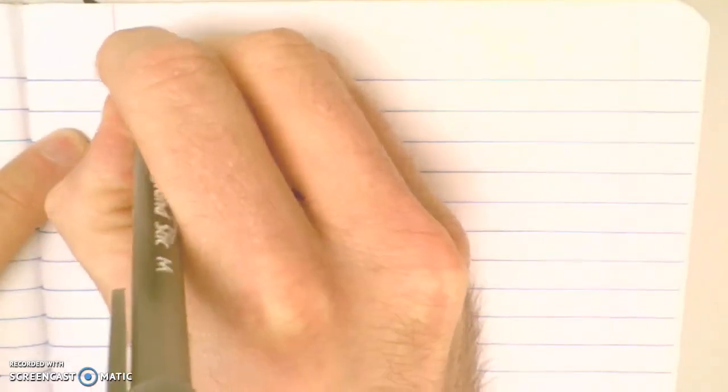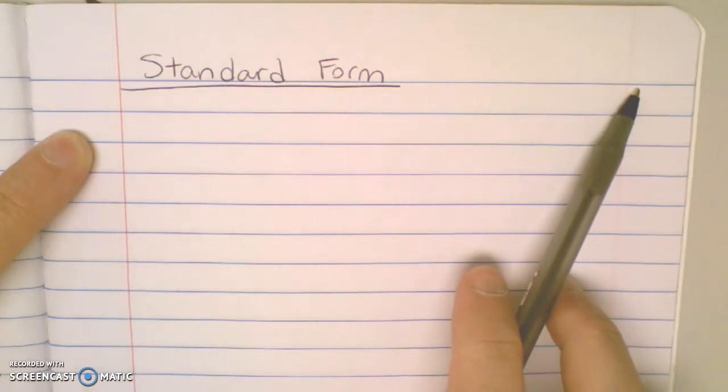All right, in today's video, we're going to look at a different type of equation that deals with graphing, and it's called standard form. Sometimes you're going to see that equations don't always have the form y equals mx plus b. So we're going to look at how we convert from standard form to slope-intercept. Make sure you put today's date in the top corner of your notes, and then let's get started.